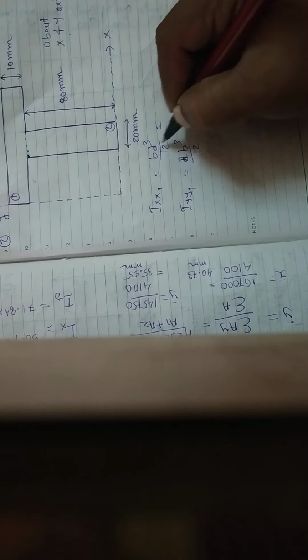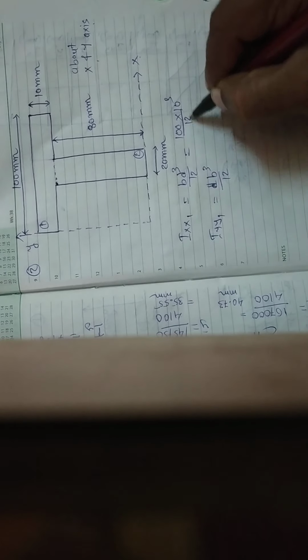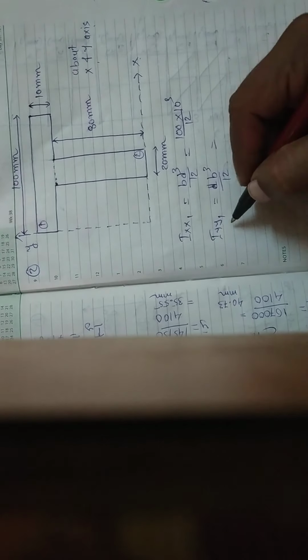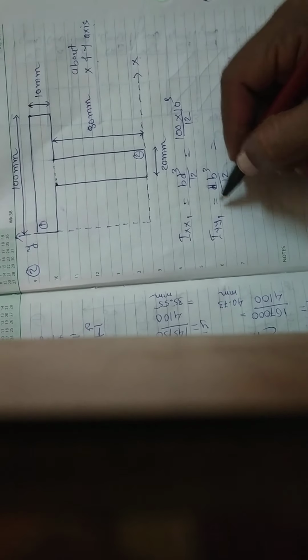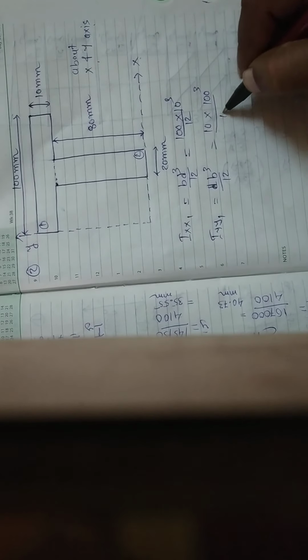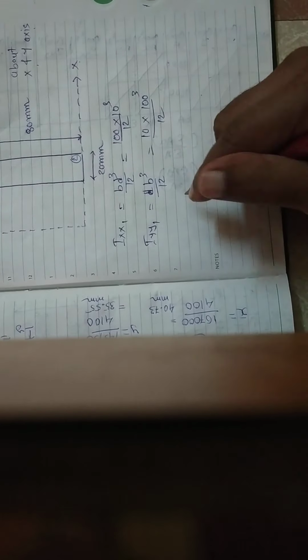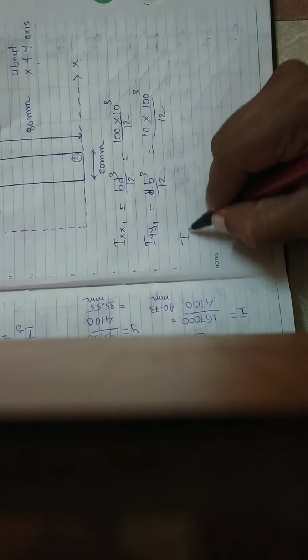Right, so as per the basic equations that we discussed earlier in the first portion of the introduction, bd cube by 12. So here b is equal to 100 mm, so 10 cube by 12, as well as the Iyy of this given cross section is nothing but 10 into 100 cube divided by 12. Similarly, you can also find out Ixx2 as well as Iyy2.